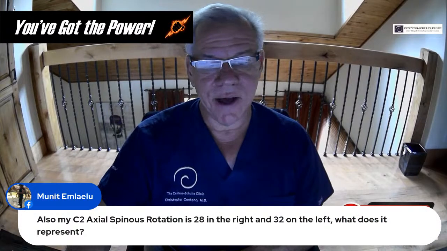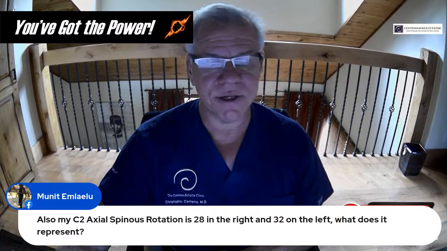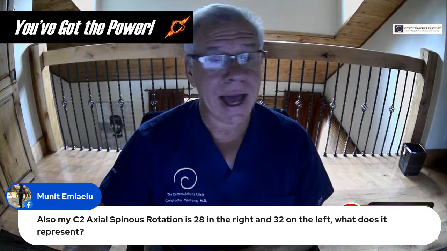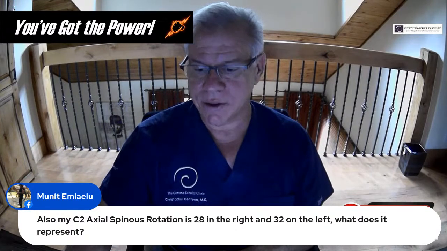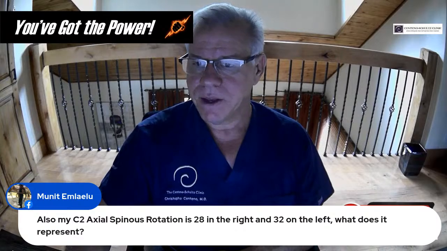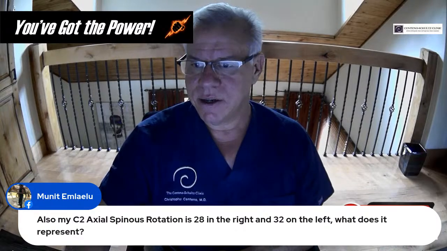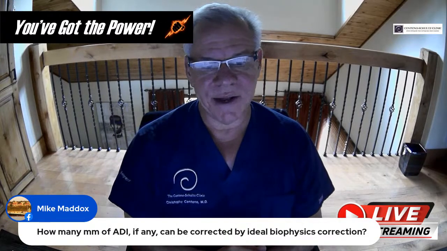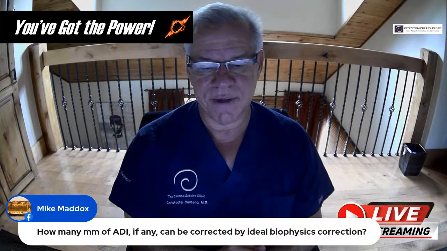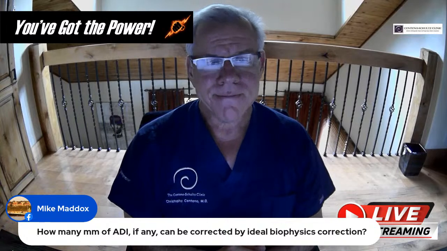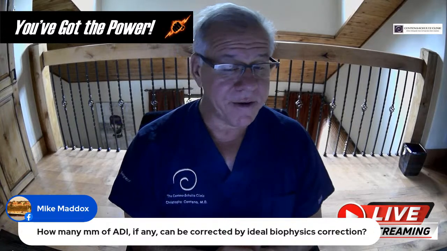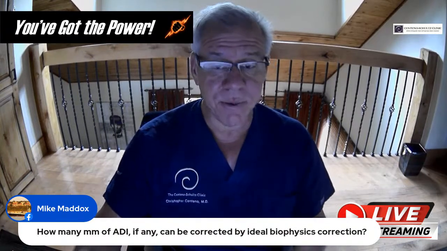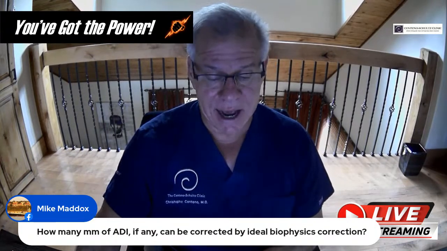Unit, I have excessive axial spinous rotation. That just represents laxity of the alar ligament and other ligaments. Let's see here. Mike, how many millimeters of ADI, if any, can be corrected by ideal biophysics correction? Well, I think we're talking about different things here. So chiropractic biophysics is putting the curve back in the neck.